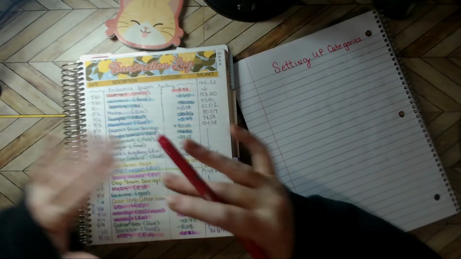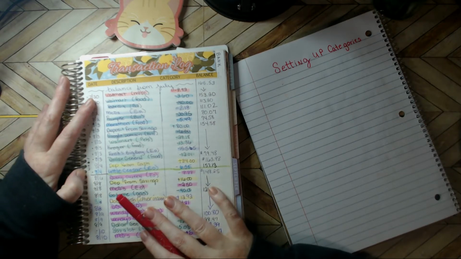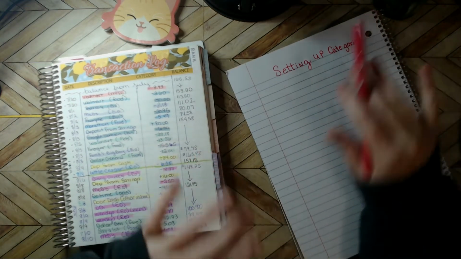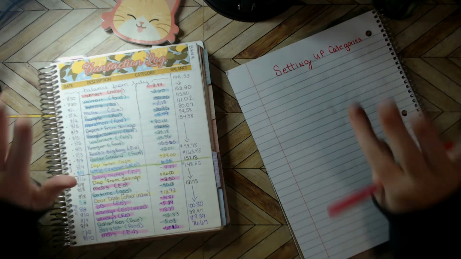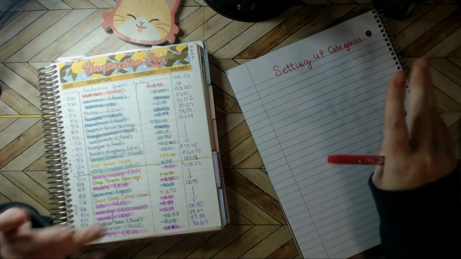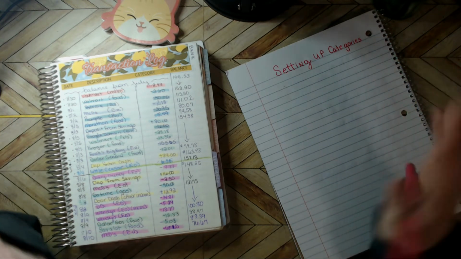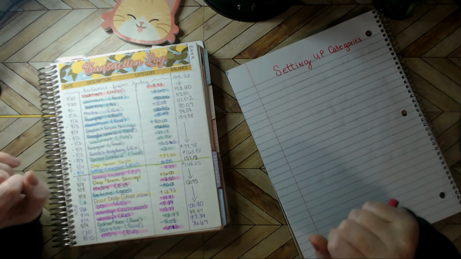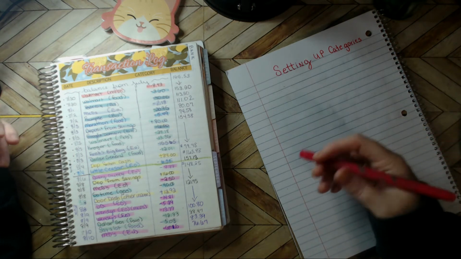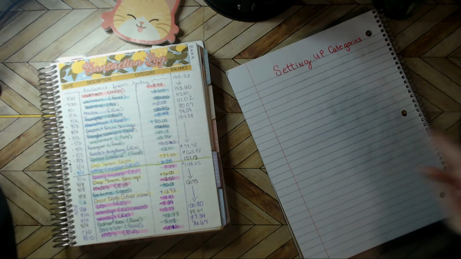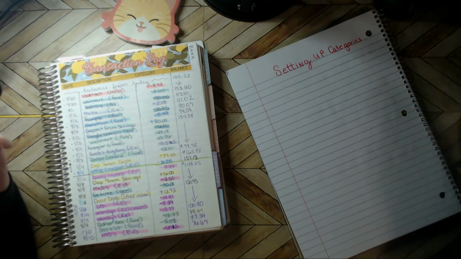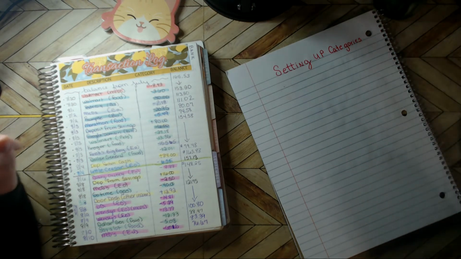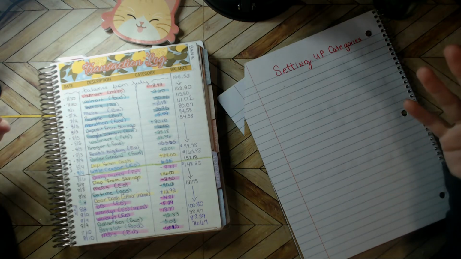I'm going to be using my expense tracker from August to show you how you can set your categories. Everyone's categories will be different. This is to show you how to set it up. You can use the same categories if you wish, but it's really up to you. Make it as simple as possible, because remember, we're just starting out.